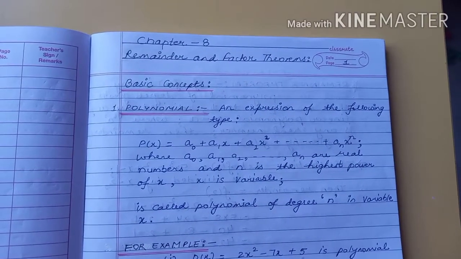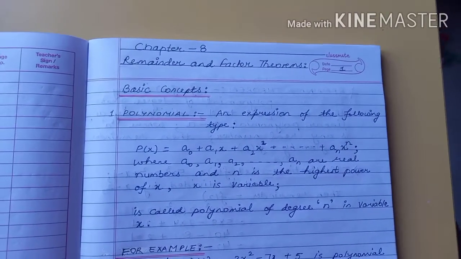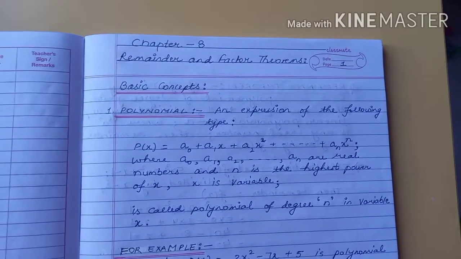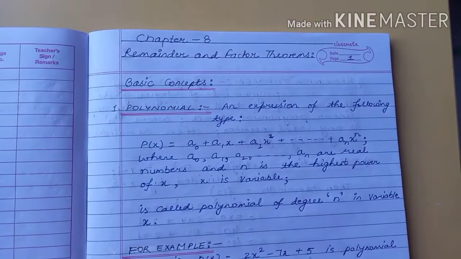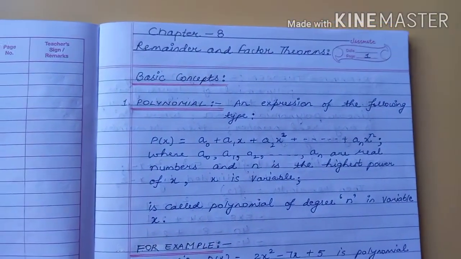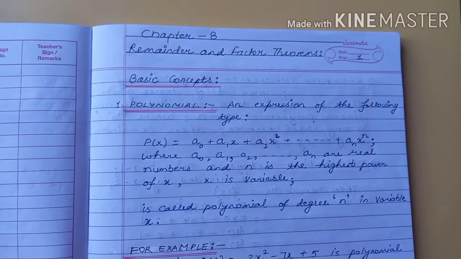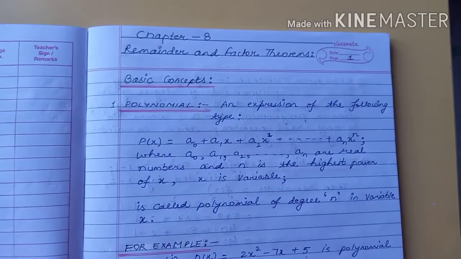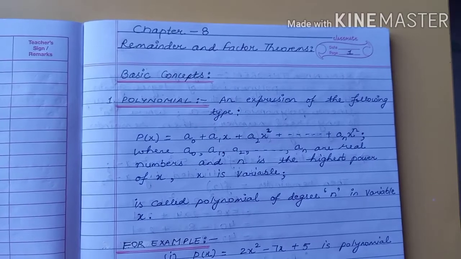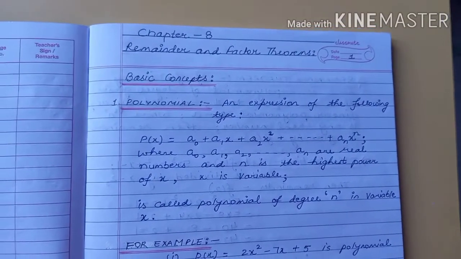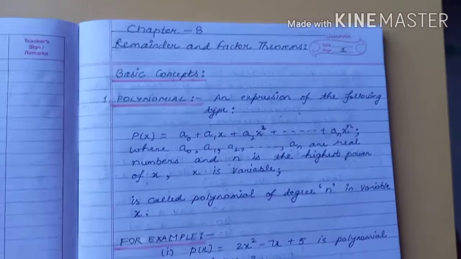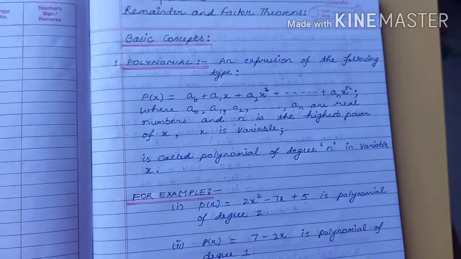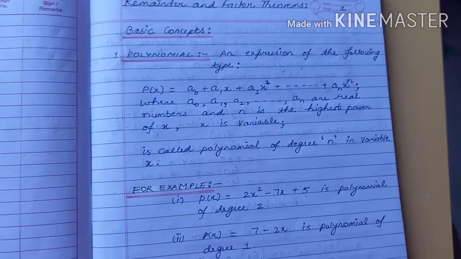First of all, polynomial. Polynomial means an expression which involves a variable and a few real numbers, called the coefficients of the variable terms with different powers. So an expression of the following type, like p(x) = a0 + a1x + a2x² and so on up to anxⁿ, where all a0, a1, a2, an are real numbers and n is the highest power of x and x is a variable, is called a polynomial of degree n in variable x. Degree means the highest power which occurs in the expression.